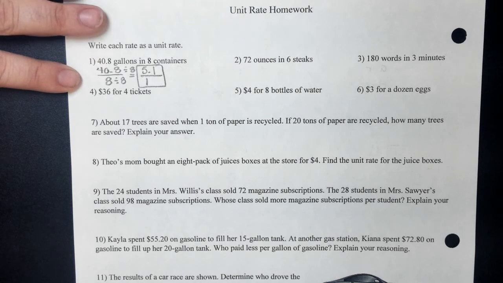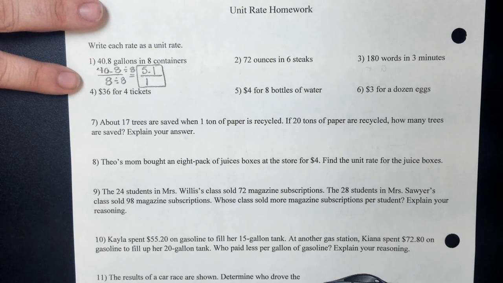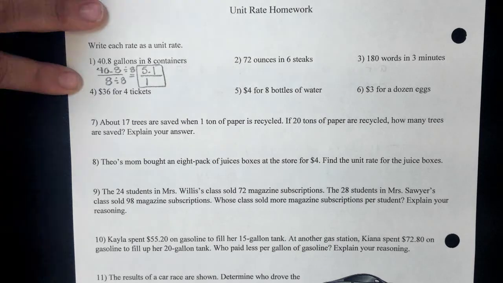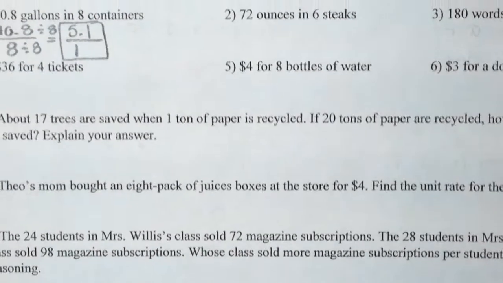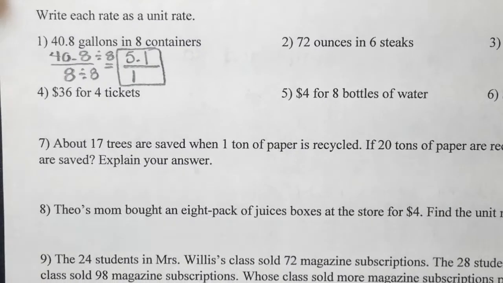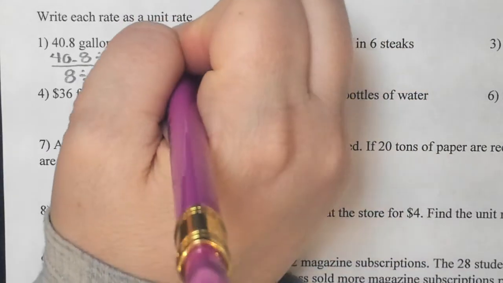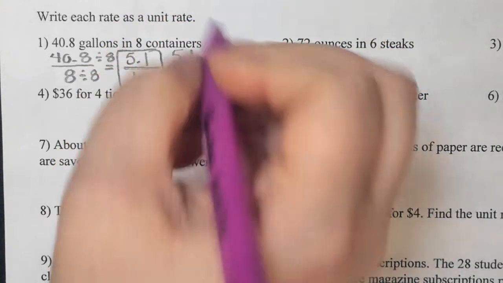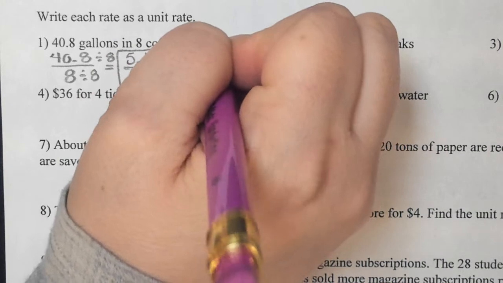All right. Noah, I want you to give me my sentence. First, can you tell me what that top one is, because I can't see. Better? Yes. 5.1 gallons.